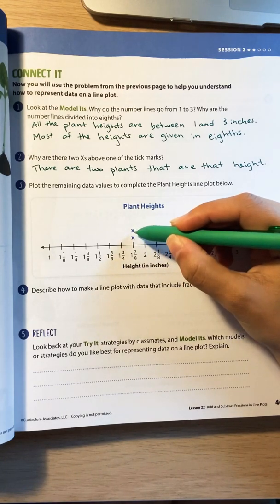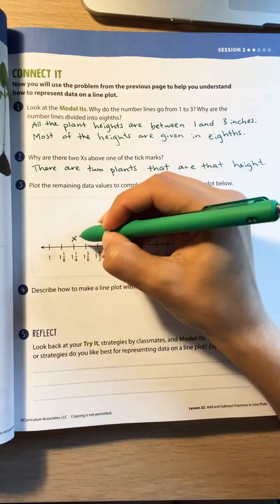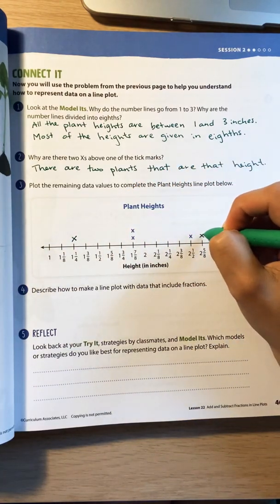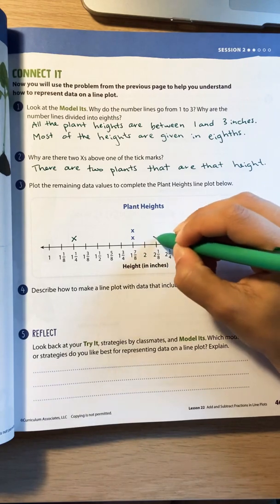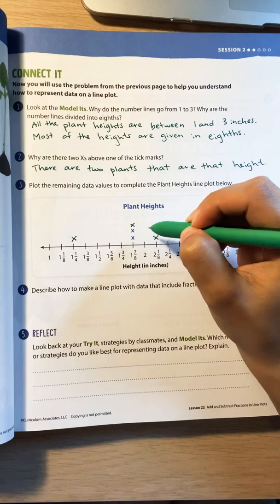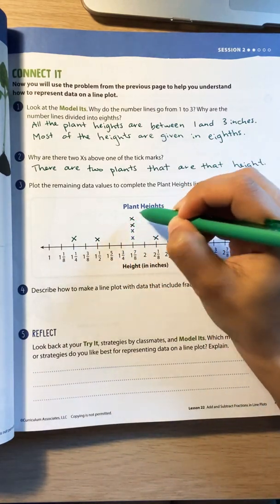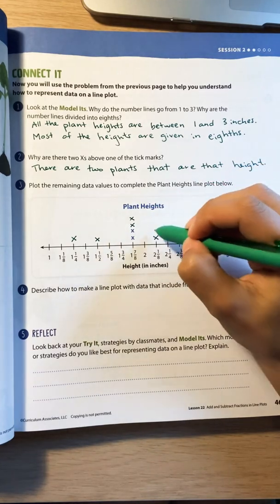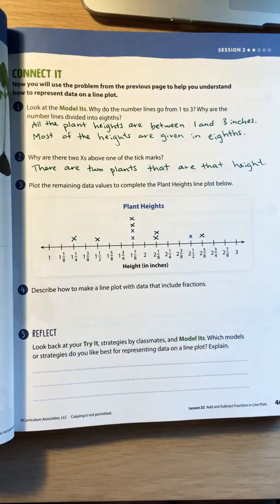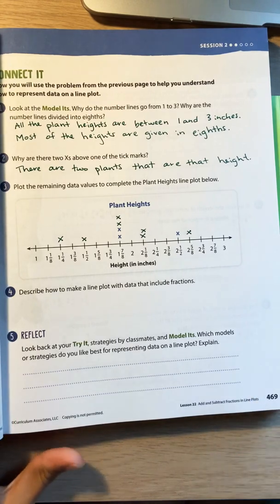Okay, so they did the first 3 on their own, and then 1 1/4 right there. 2 5/8, 2 1/8, 1 7/8, 1 1/2, 1 7/8, and 2 1/8. 1, 2, 3, 4, 5, 6, 7, 8, 9, 10. Yep. Okay, so that's all 10. I was just looking at the list on the previous page as I did that.